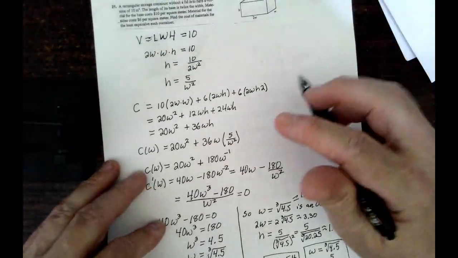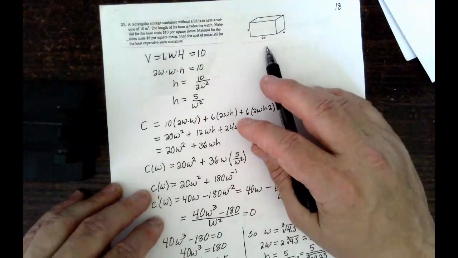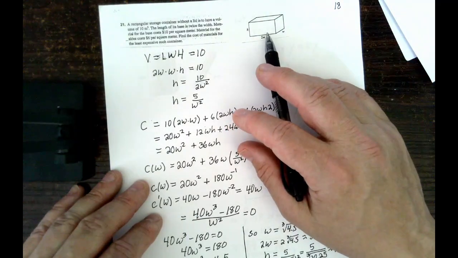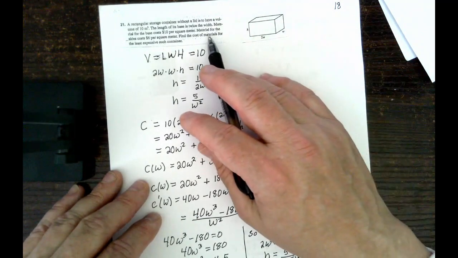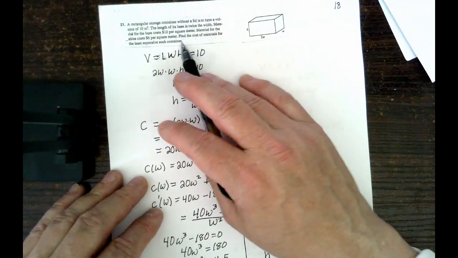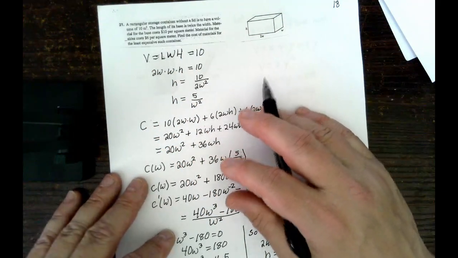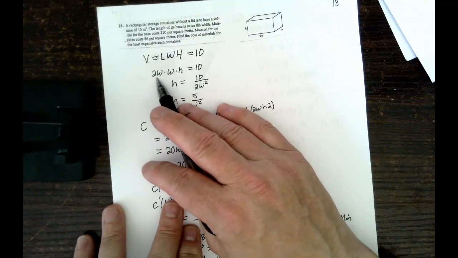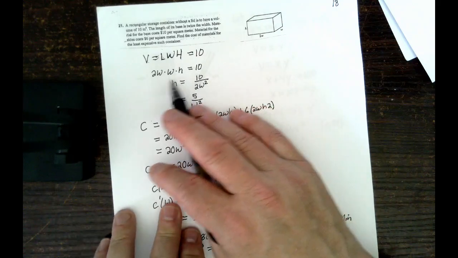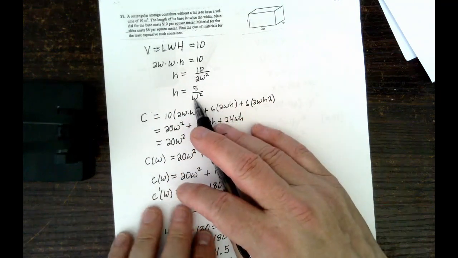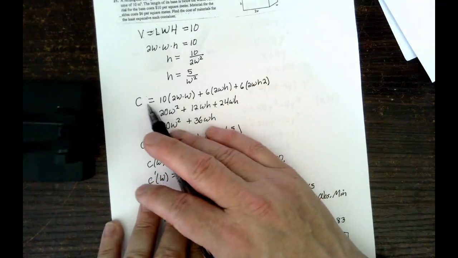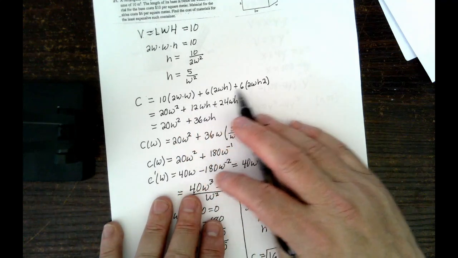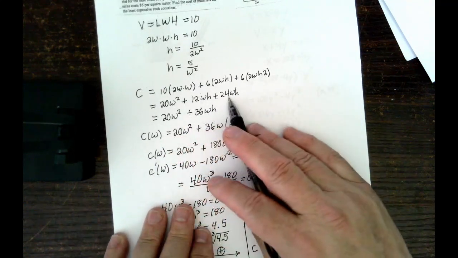Same idea here. They say the length is twice the width, and the amount of material is 10. About $10 for the base and $6 for the sides. Alright, so you say volume equals 10, and we know that the length is twice the width. Okay, so you got 2w squared times h equals 10. So you can solve for h. And now the cost is going to be 10 times the base plus 6 times each of the 2 sides. And that gives you this guy here.